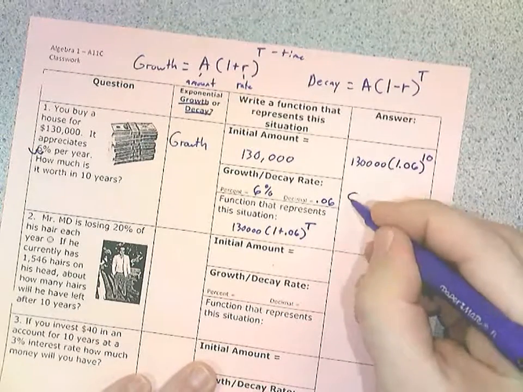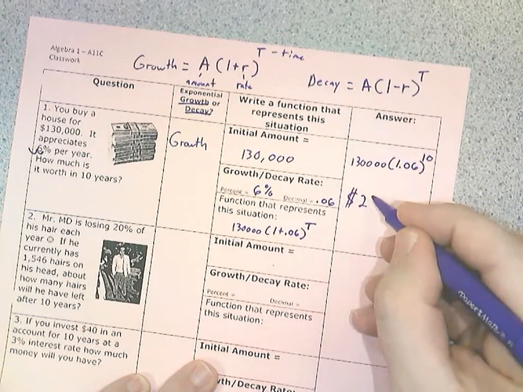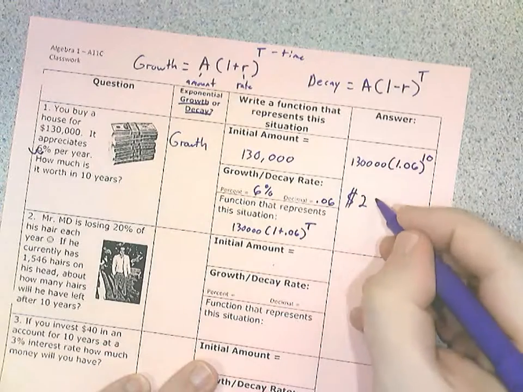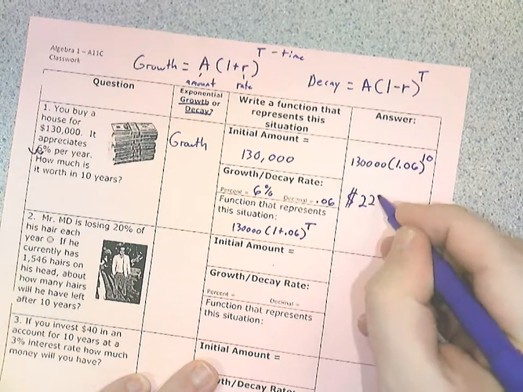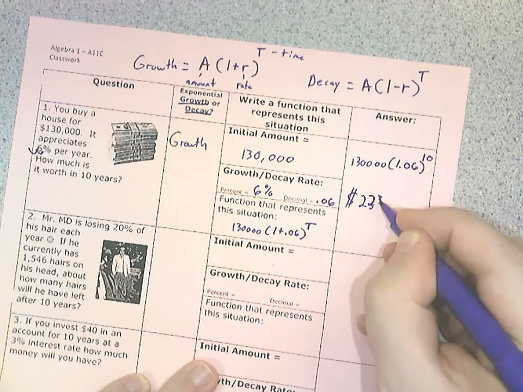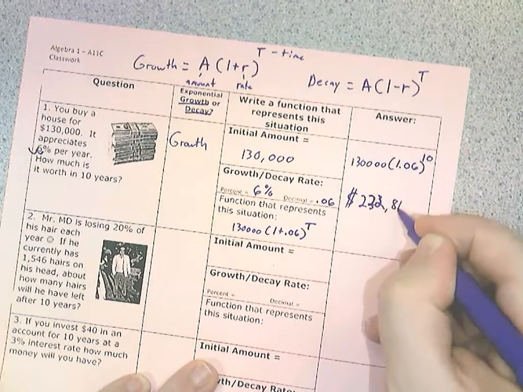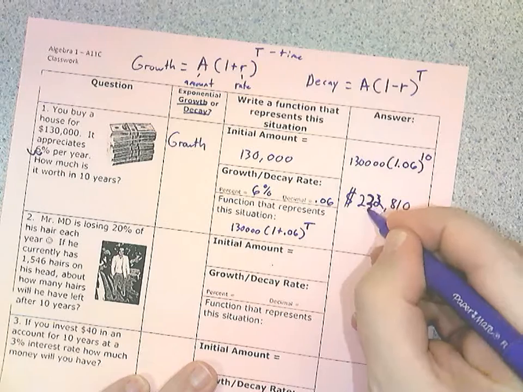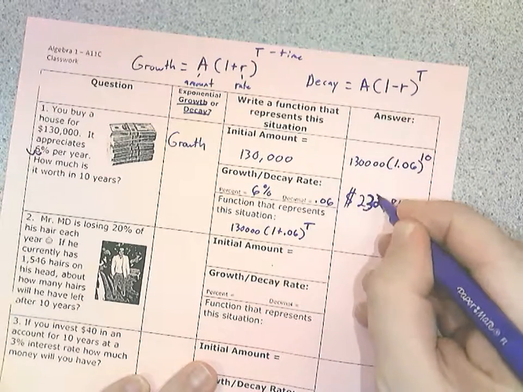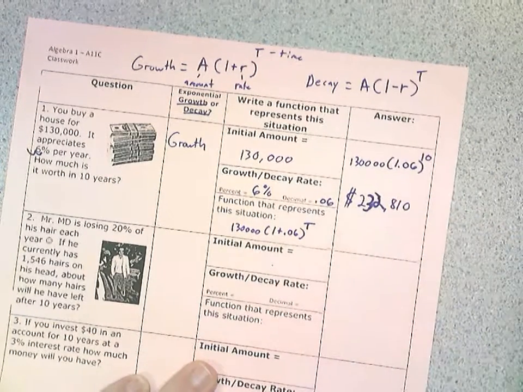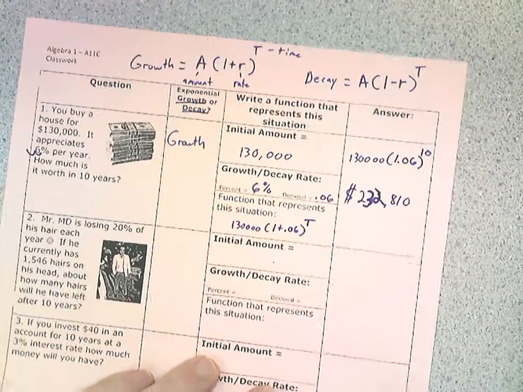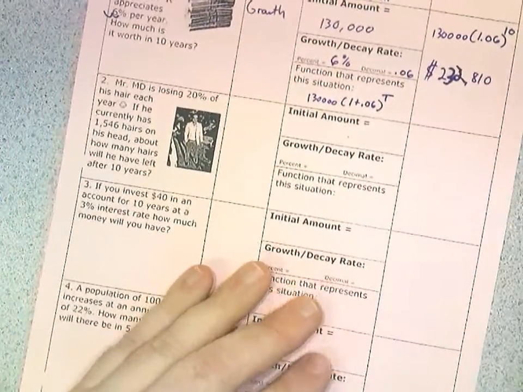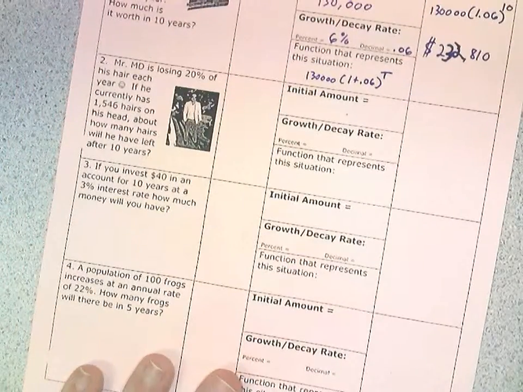I get $232,810. So the house increased by a little over $100,000 in 10 years. Okay, that's a 3, and that's a 2. So we solved that one. Let's look at the next one.